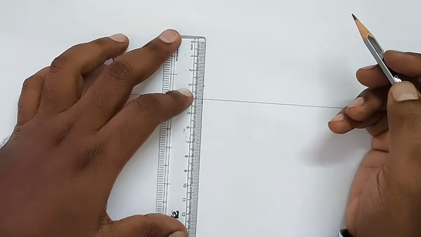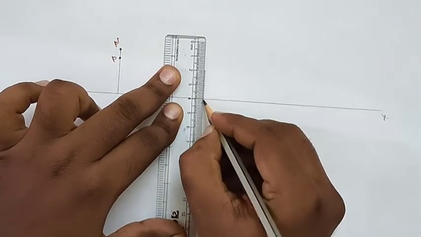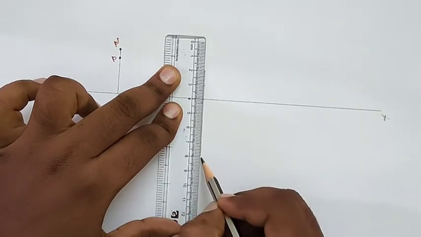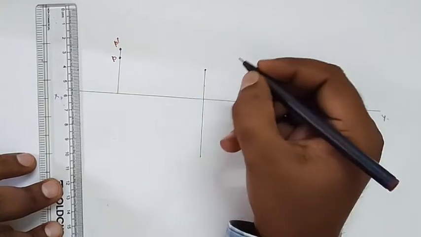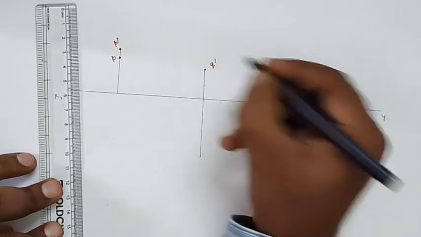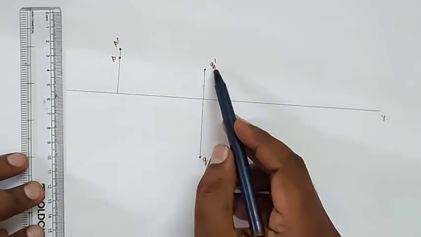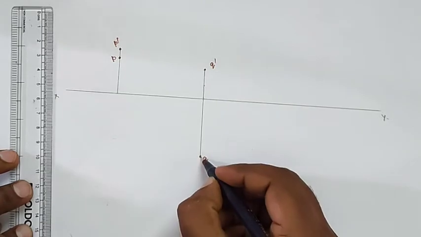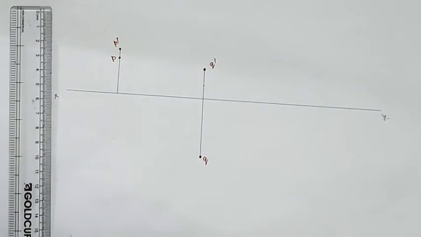Take 20 mm above, and 40 mm in front means below the reference line take 40. So here you will get the Q dash and here you will get the Q. Point Q's front view is Q dash and the top view should be denoted with small q. So the point notation should be represented like that.